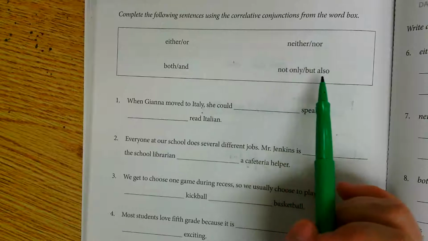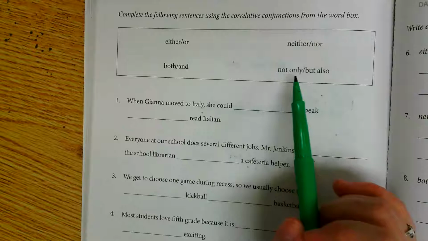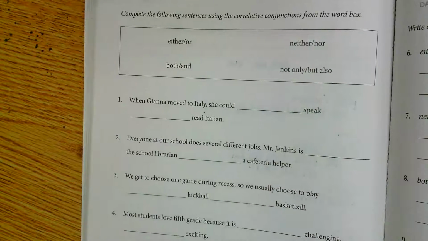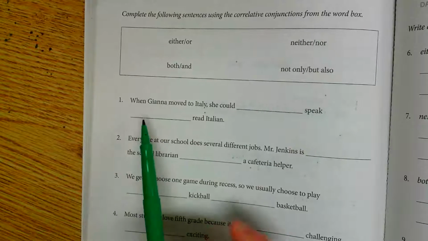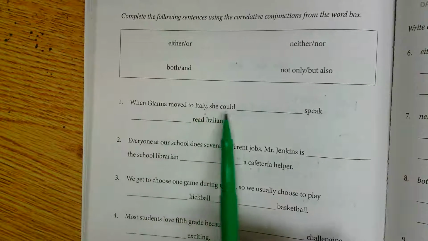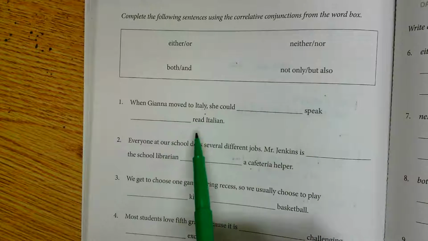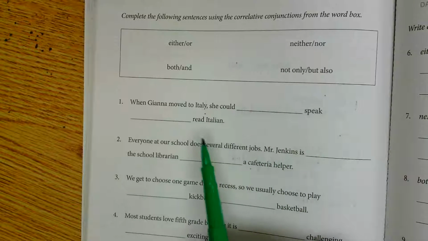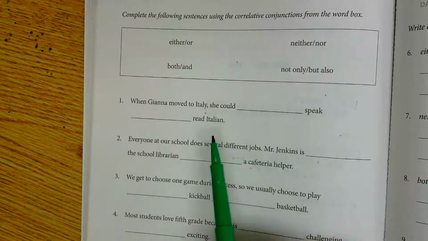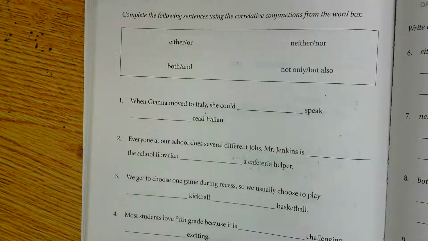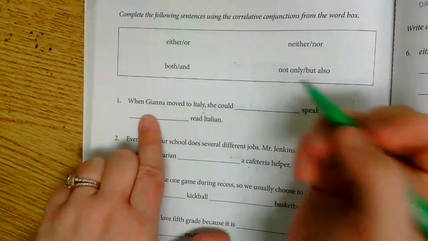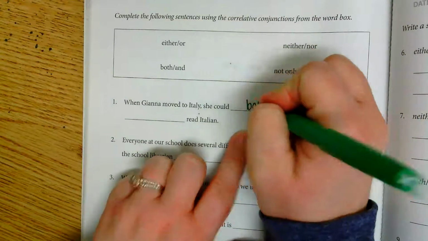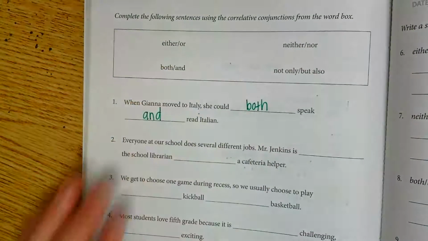And then not only, but also, this is when you give me a piece of information and then you're going to give me an extra piece of information. So let's look at number 1. Number 1 says, when Gianna moved to Italy, she could blank speak, blank read Italian. So when I look at this sentence, I see that she could speak Italian and she could read Italian. So because these two ideas, two things that she could do, are connected to one another, your best choice here is going to be when Gianna moved to Italy, she could both speak and read Italian.